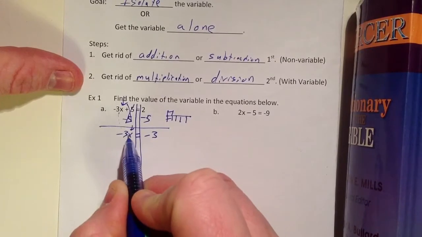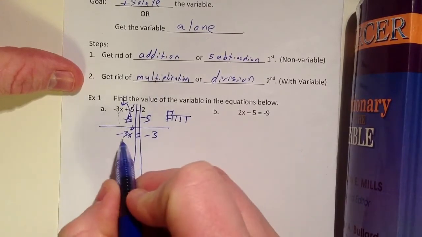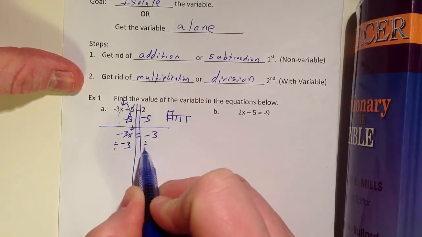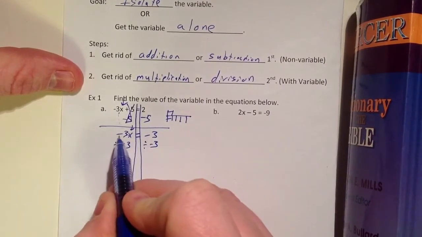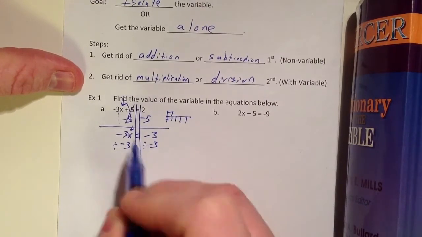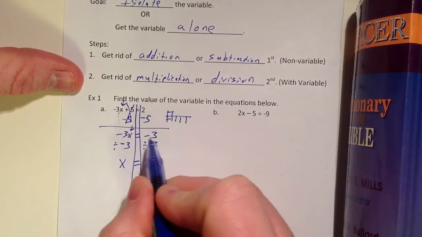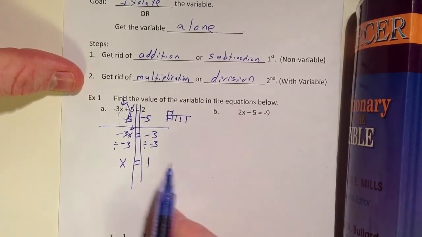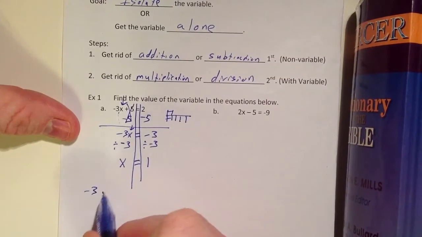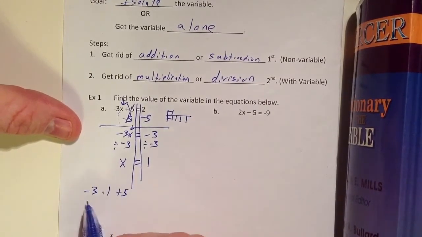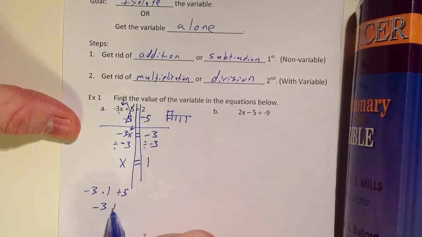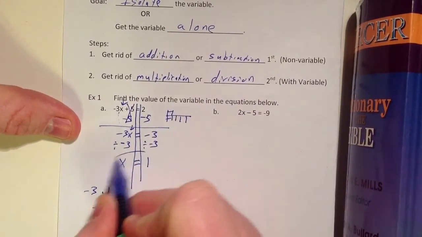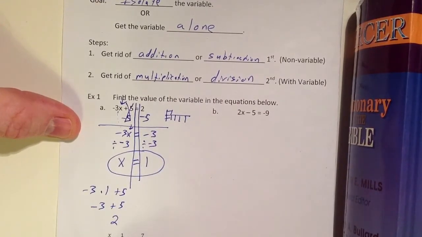Remember, when I see this, that means times. So the inverse of times is division. I'm going to divide by -3 on both sides. So -3 divided by -3 is 1, which is just x, equals -3 divided by -3 is 1, and that's my answer. I can check it. I can say -3 times 1 plus 5, which is -3 plus 5, which is 2, which is what I wanted. So I know I'm right. There's my answer.